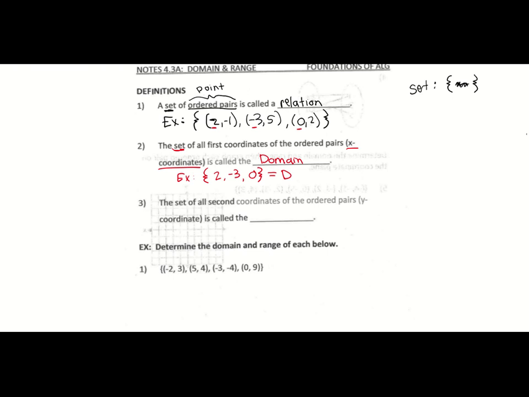The next definition is a set of all of the coordinates of my y values. And this is called my range. So if we look up here, I'll write this in blue, range is the second value, which I have a -1, a 5, and a 2. So my example here, I could write that my range, my R, equals -1, 5, and 2. These brackets around there are just telling me that's my group. That's my set of y values.